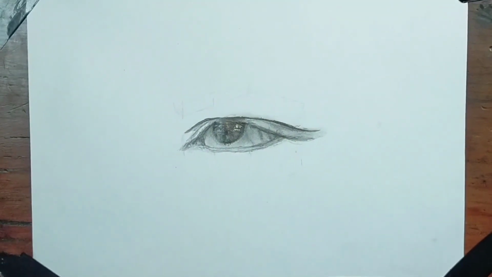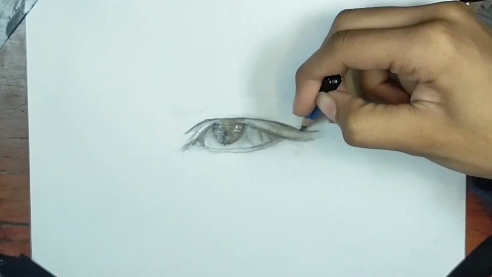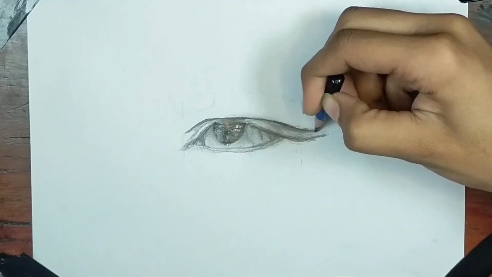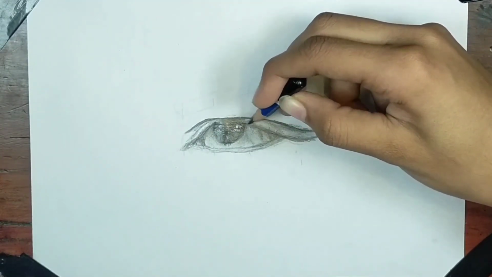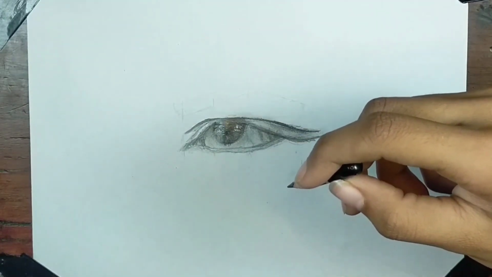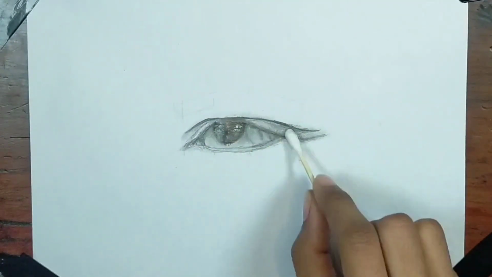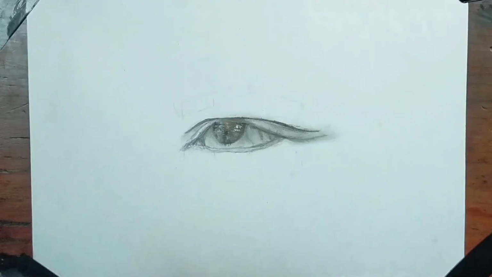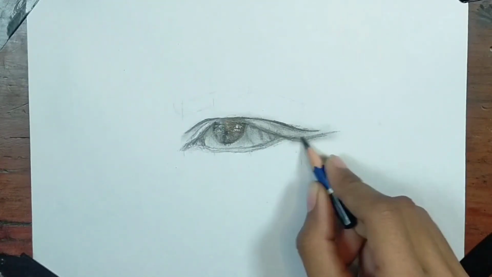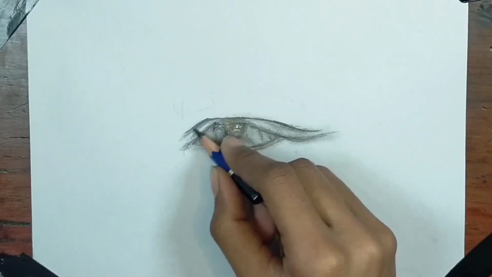Now I'm drawing the eyelid line. I first draw it with the B grade pencil, and after that I use a 5B grade pencil for it. But if you feel more confident, just start straight with the 5B grade pencil. If you draw first with the harder pencil, it's much easier for you to erase if it's drawn wrong.